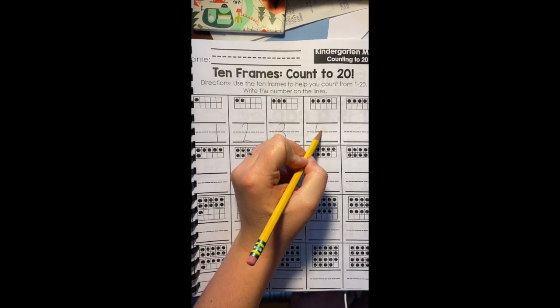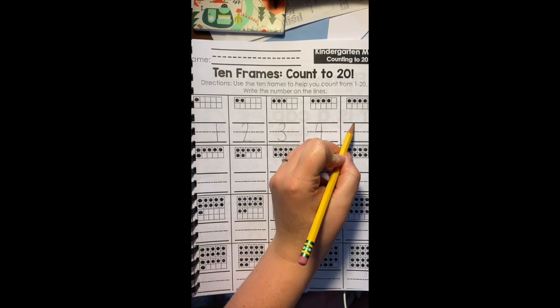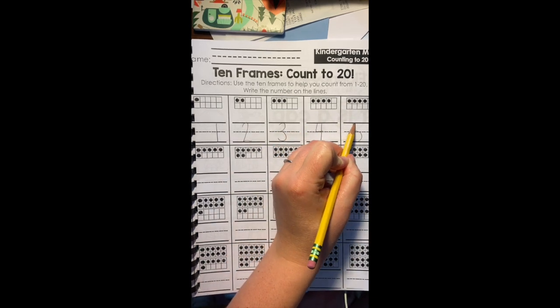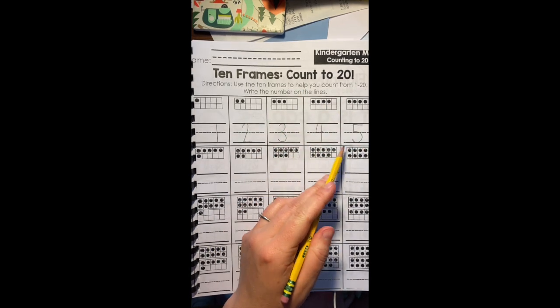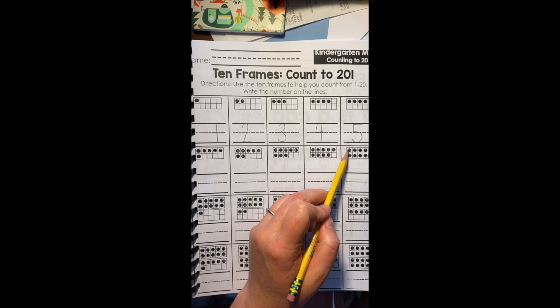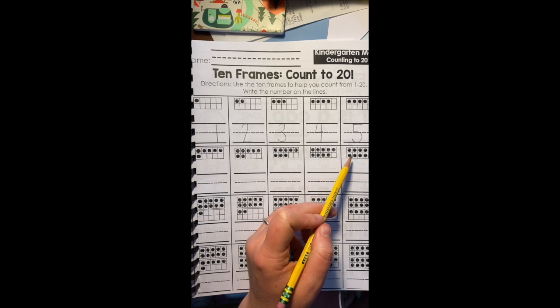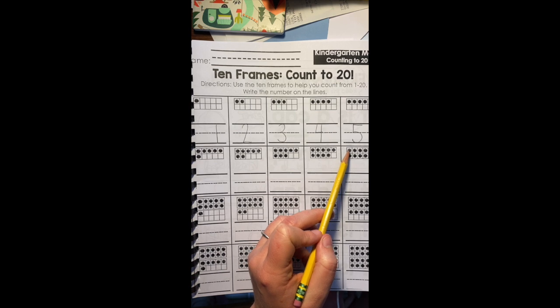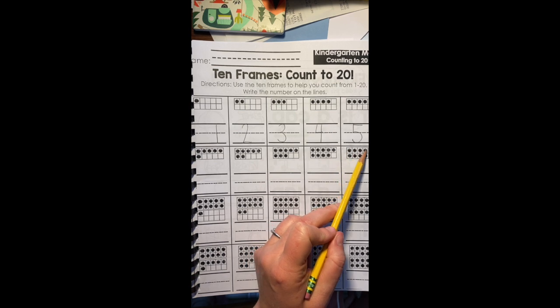So I know this is 4, and maybe you already finished this work by yourself. But let's take a look at this. The whole 10 frame is full. So how many dots are there? Probably 10. Let's check our work. Count with me, please. 1, 2, 3, 4, 5, 6, 7, 8, 9, 10.